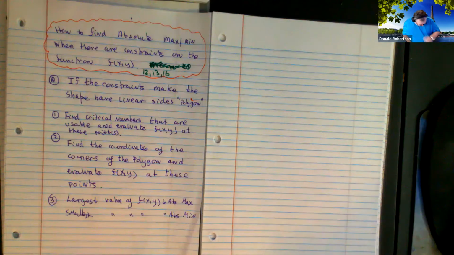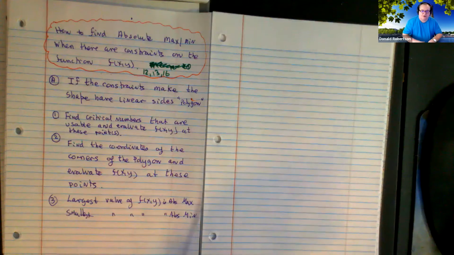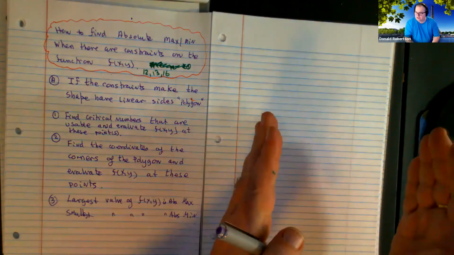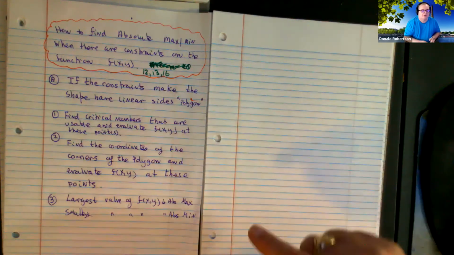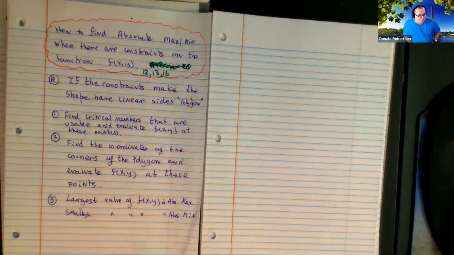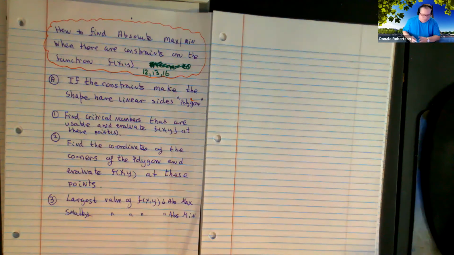So the first version is when the constraints are linear. In other words, you can only pick values of x and y from a shape like a triangle or a rectangle, or in general, just some kind of polygon. And this is how you would do it. You find the critical numbers in the usual way, and you check that you're allowed to use them. Can you imagine that you might have a critical number, but it's not in the restricted region? Because you're basically going to get a question like, find the absolute max and min of f of x, y, but it has to be in this rectangle. You can only choose from this constraint.